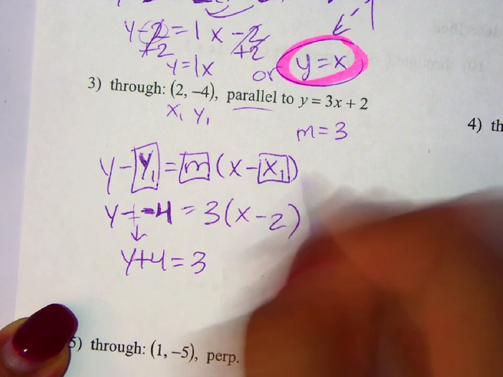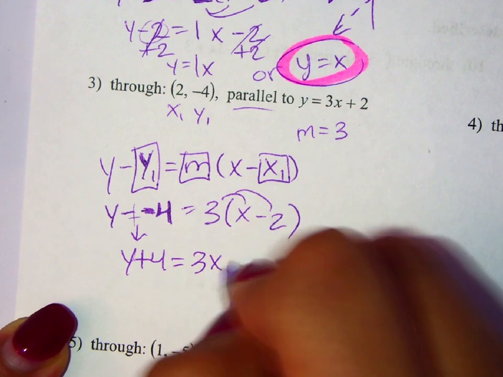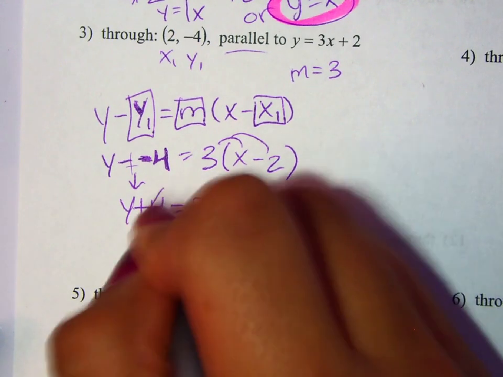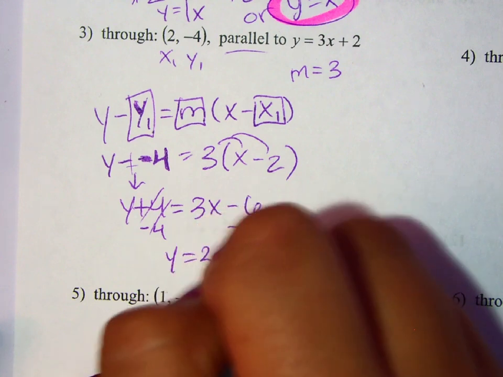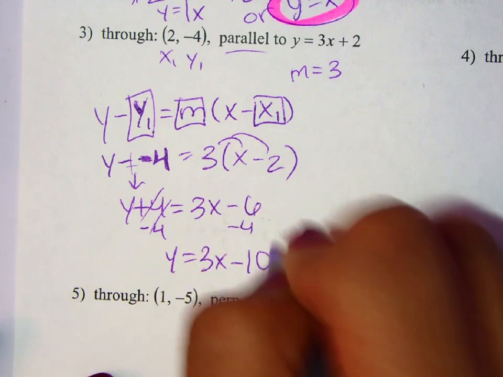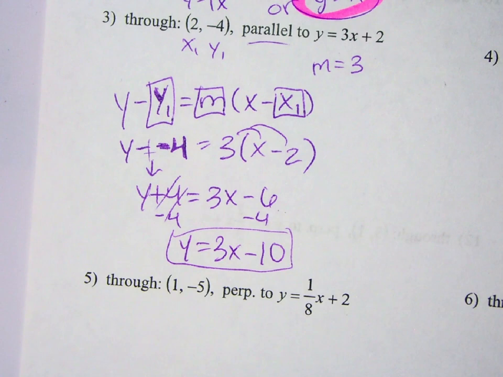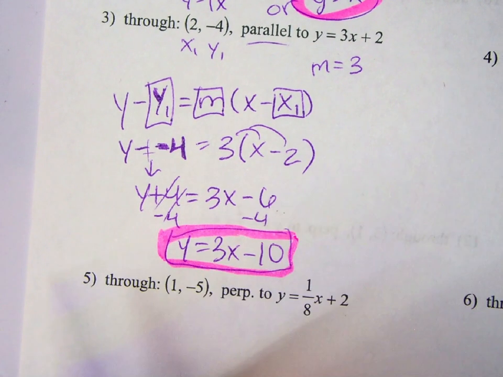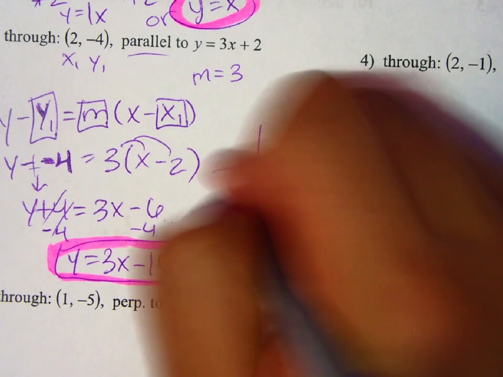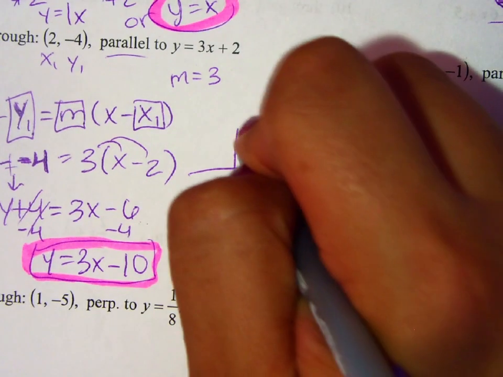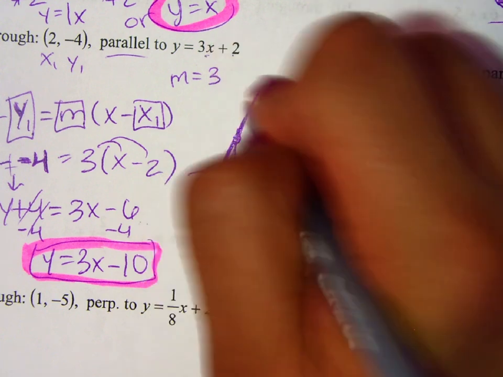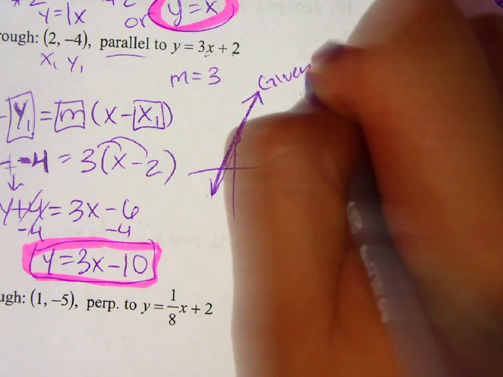And then this is distributed in, so 3x minus 6. From there, we get minus 4 on both sides to cancel that, and y equals 3x minus 10. So that will be the parallel line. And just the visual again will be this touching at 2, having a slope of 3. So that's the given one.